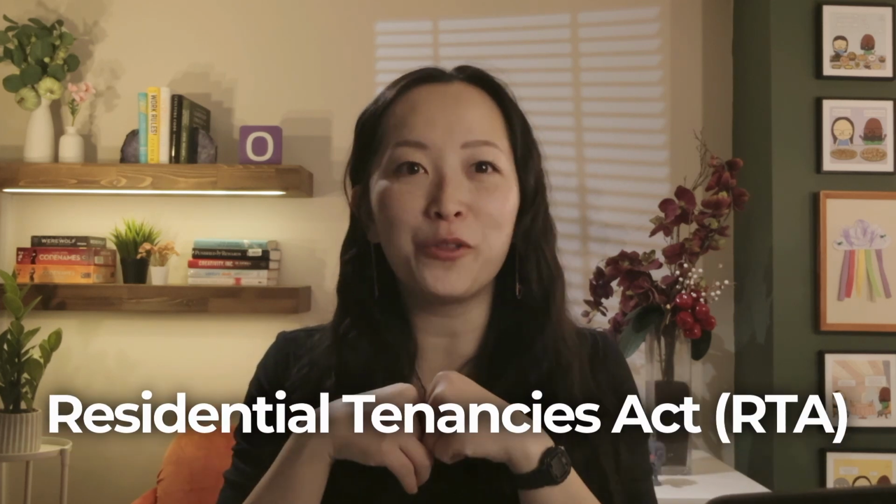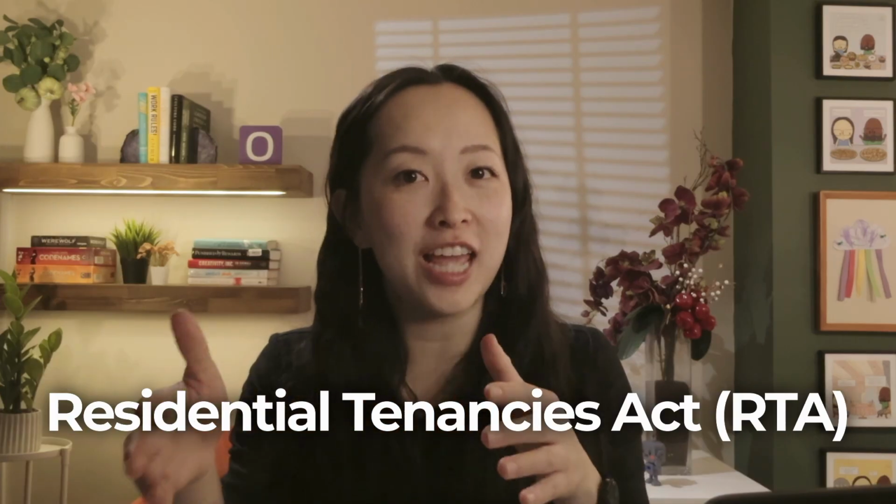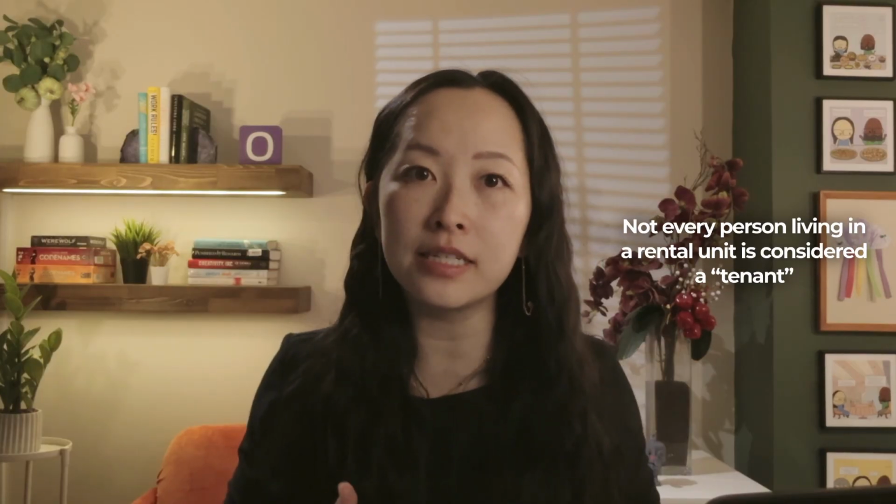In Ontario, the Residential Tenancies Act, the RTA, governs the relationship between landlords and their tenants. And not every person living in a rental unit is considered a tenant. So when someone takes on a roommate, the legal rights and responsibilities are actually very different. And misunderstanding these differences can lead to conflict, unpaid rent, or even eviction.